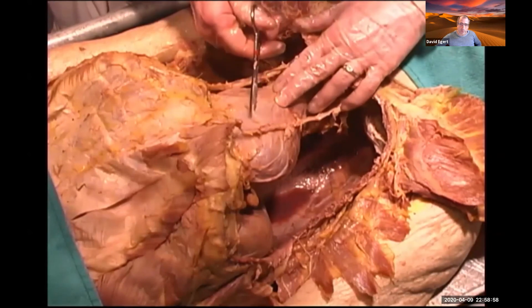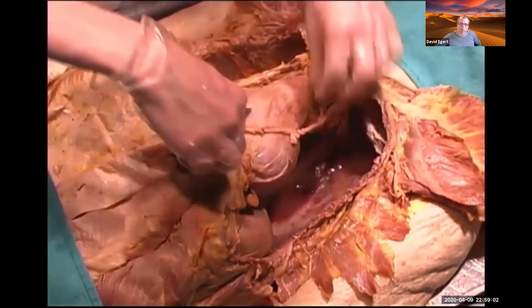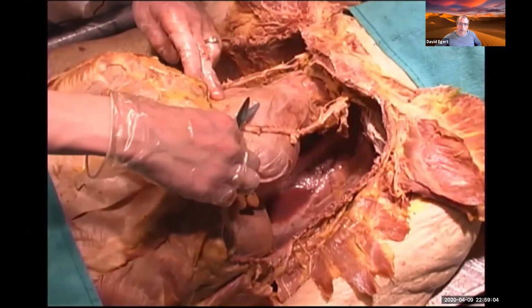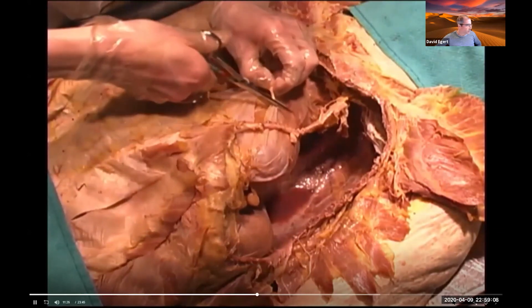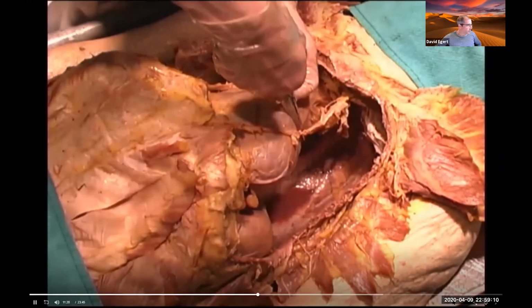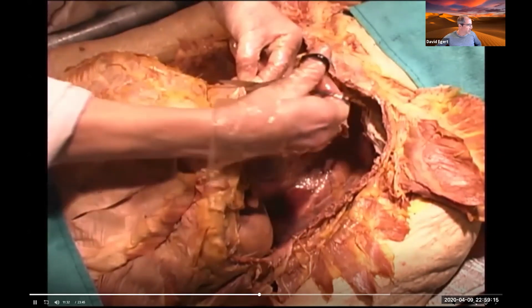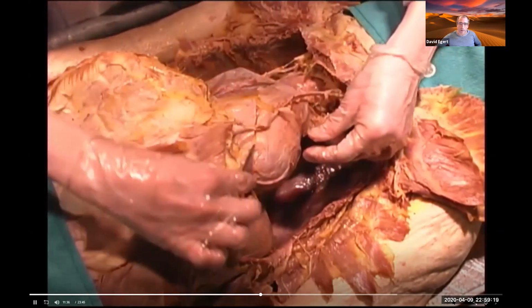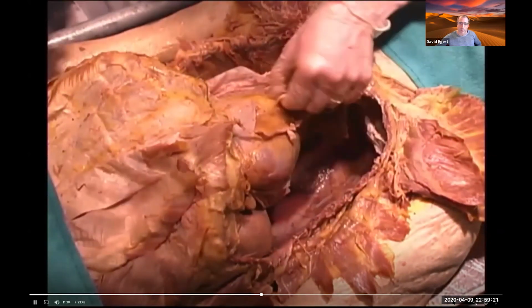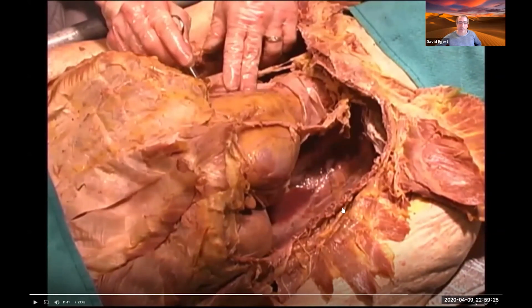So I'm simply going to make a large X-shaped cut within the pericardial sac and flip back those flaps to expose the heart. So there you can see it's really just sitting in this little bag.